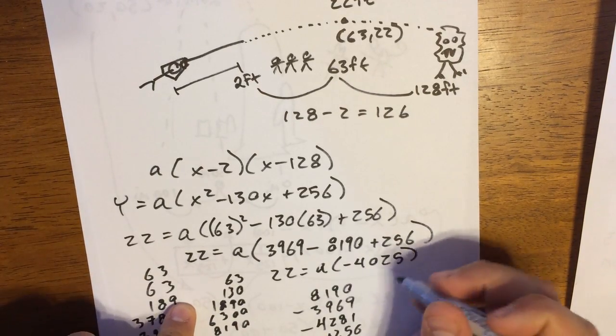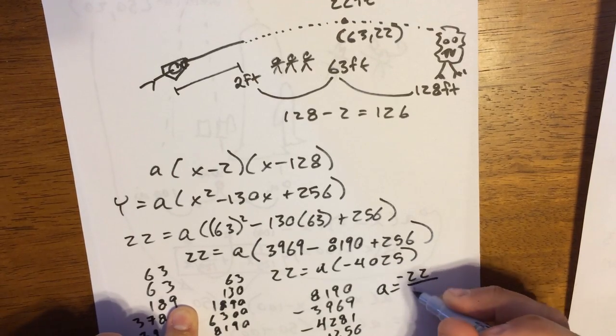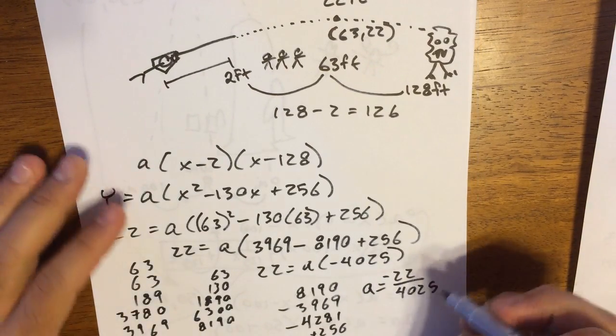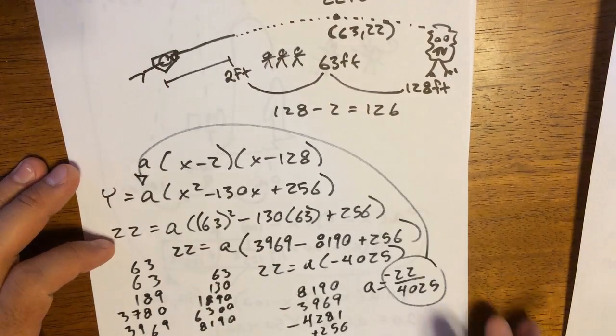And then we divide that to both sides. So a equals 22 divided by 4,025. And of course it's negative. We're going to take this and we're going to throw it back up here.